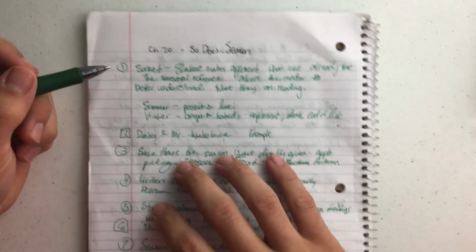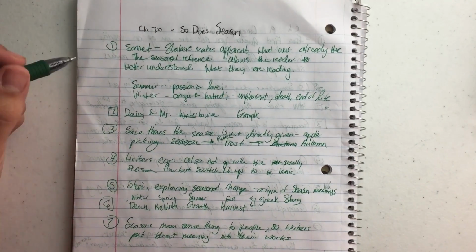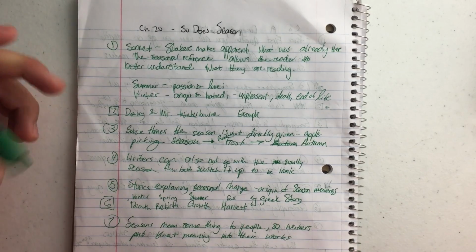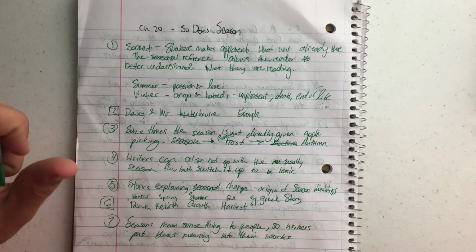Chapter 20, So Does Season. So in this chapter, we're talking about seasons. The chapter opens with Foster's favorite sonnet made by Shakespeare.